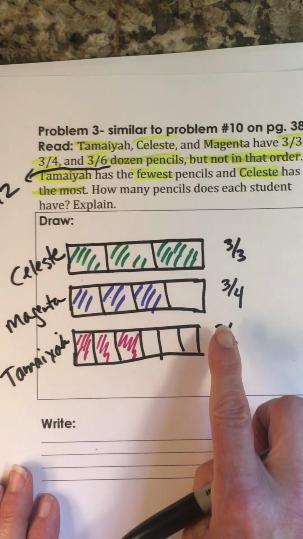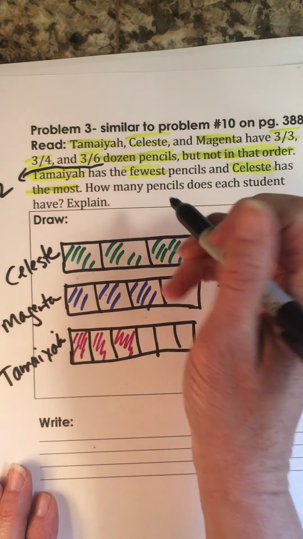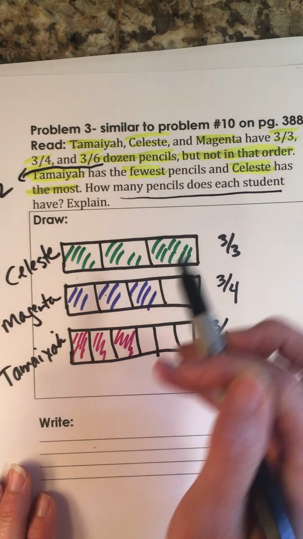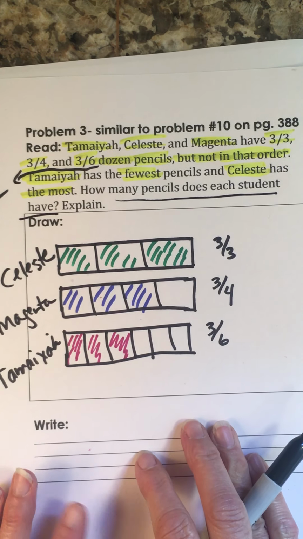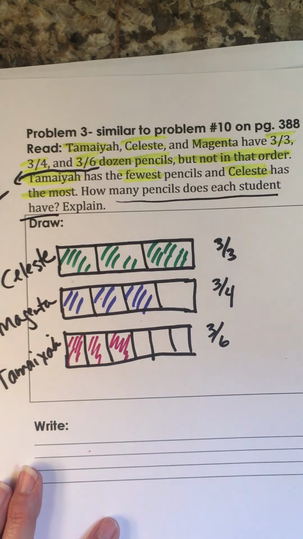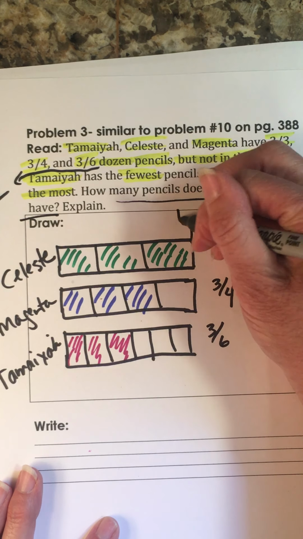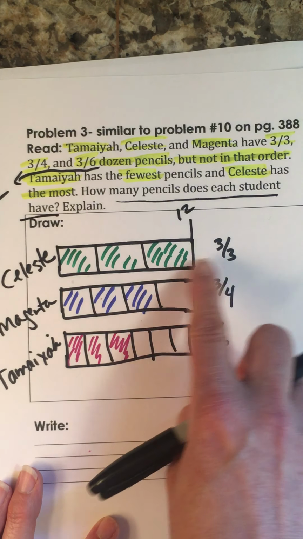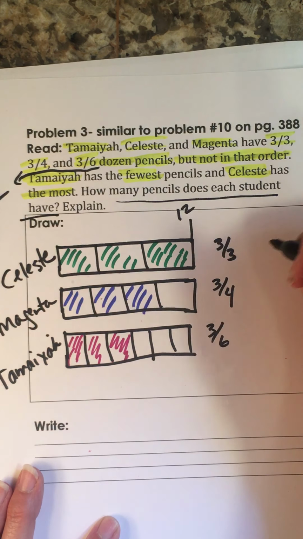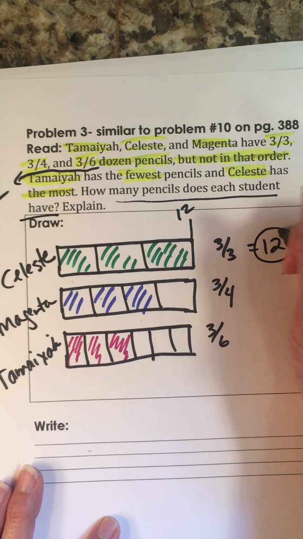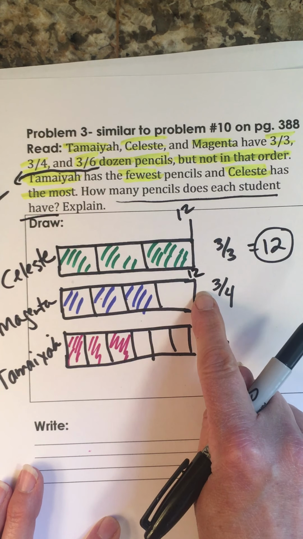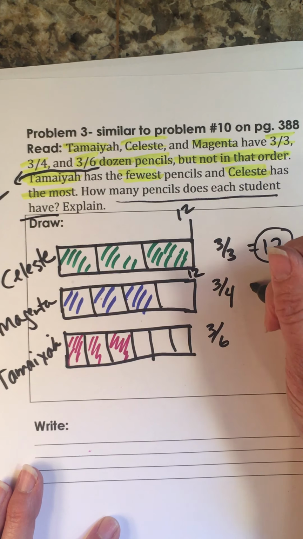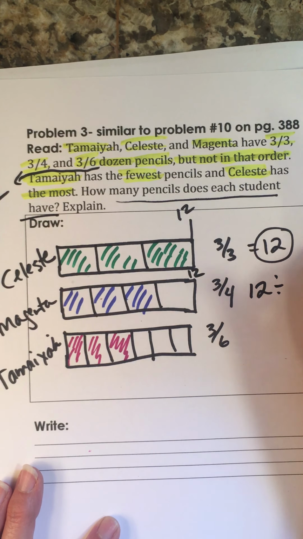The tricky part of this is it says how many pencils does each student have? So even though I figured out the fraction, I have to figure out the pencils. Well, if I have 12 in a dozen, that would mean this whole thing is 12, right? So 3/3 would be the whole thing. So Celeste is going to have 12 of them. And if this is 12, how I would do this is I would say, well, Magenta has 12 divided by 4.